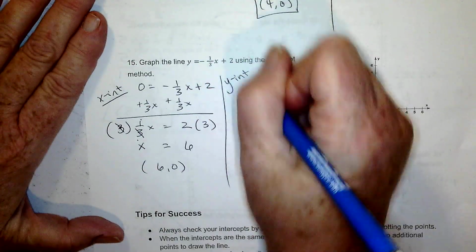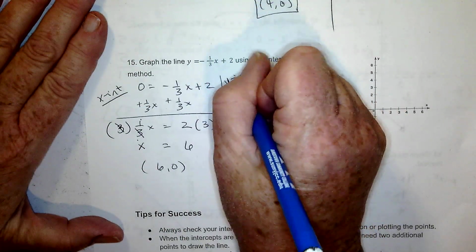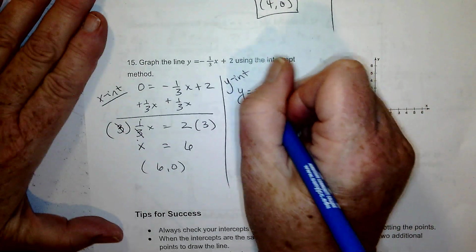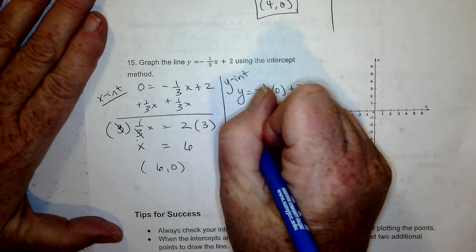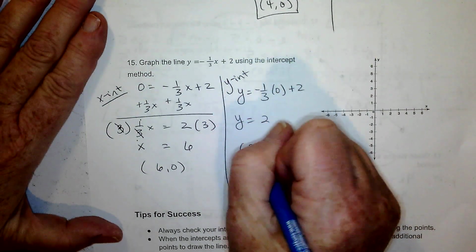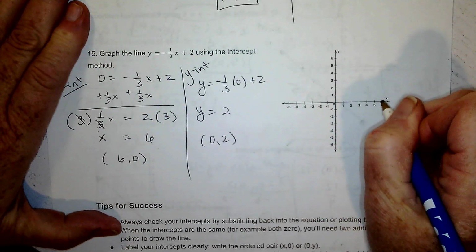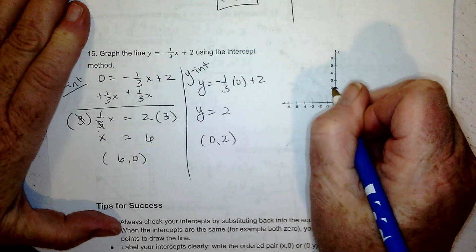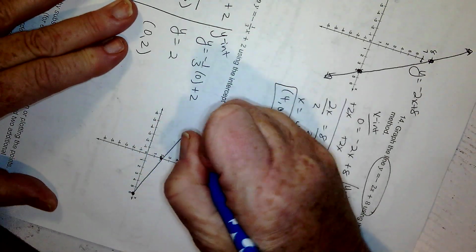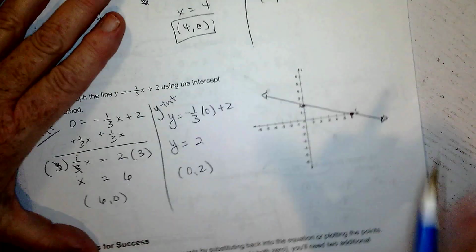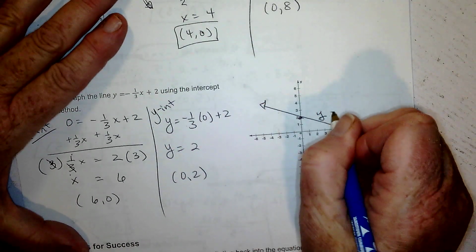Our y-intercept is where we let x equal 0. Anything times 0 is 0, so y is equal to 2. So (0, 2) is my y-intercept. Plot these points, (6, 0) and (0, 2). Connect the dots. Continue them in both directions with arrows, just to show that they're continuing. And then lastly, name it.